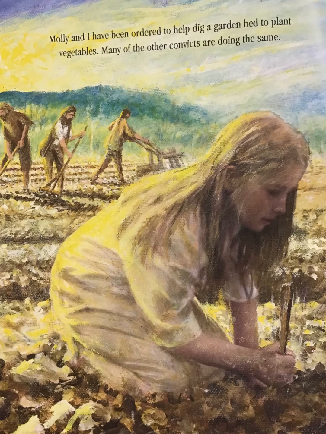Molly and I have been ordered to dig a garden bed to plant vegetables. Many of the other convicts are doing the same.